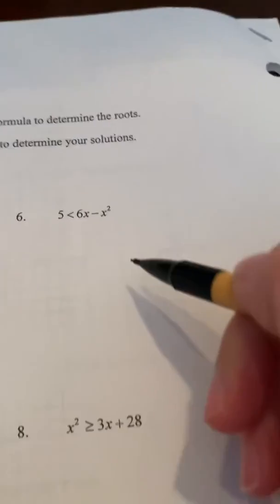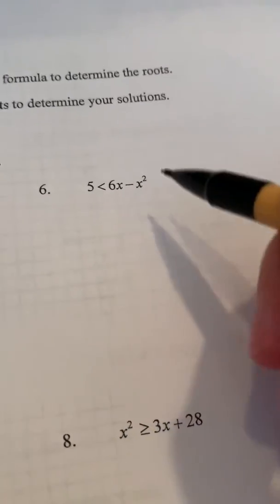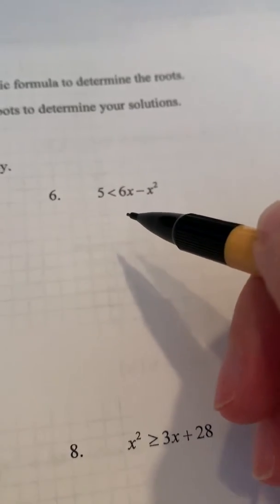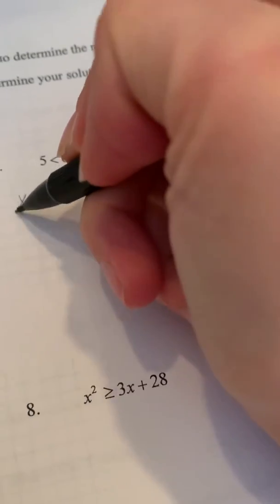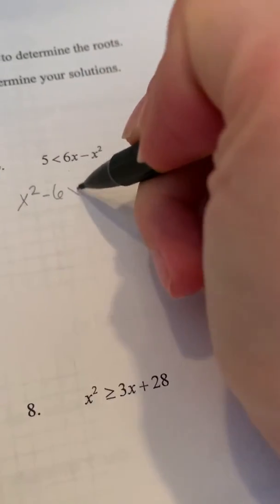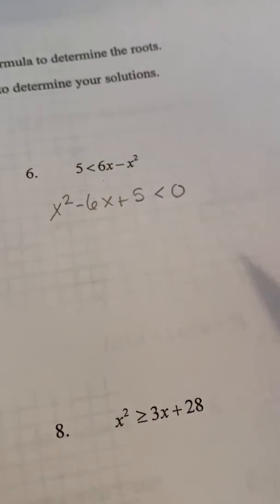The first thing I'm going to do is make sure to have my quadratic term on the left-hand side as well as everything else. You want to make sure we get 0 on one side. So that would be by adding x squared and subtracting 6x. So I'll have positive x squared minus 6x plus 5 is less than 0. I can now factor that.